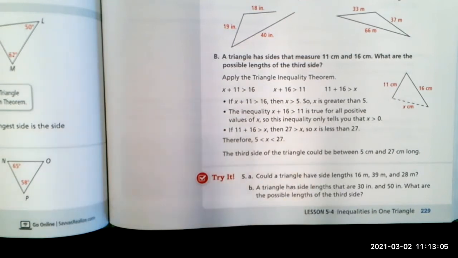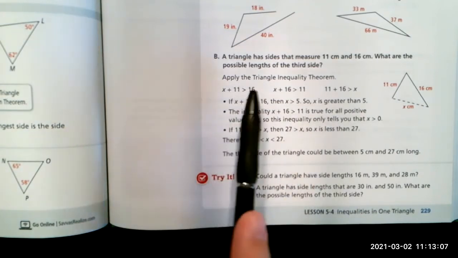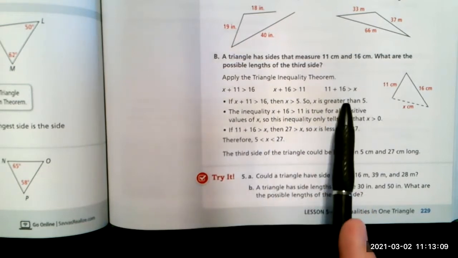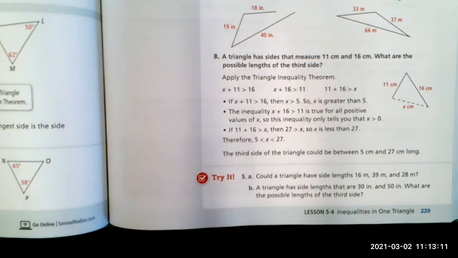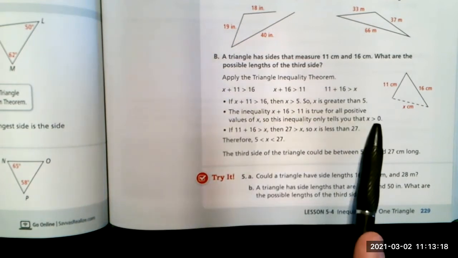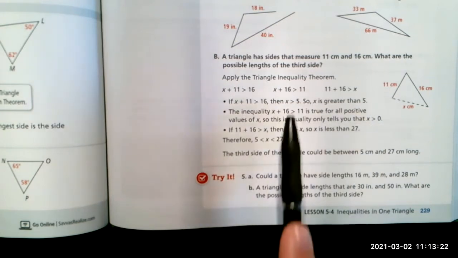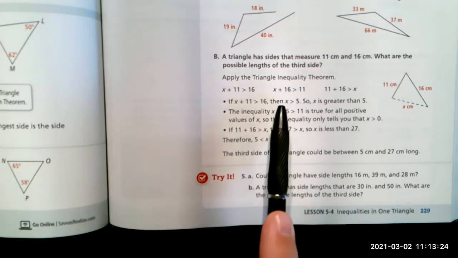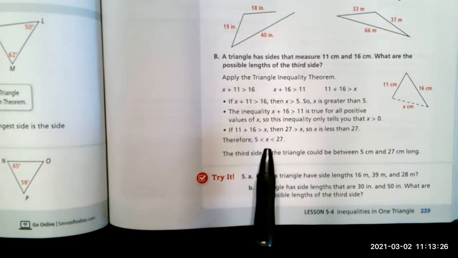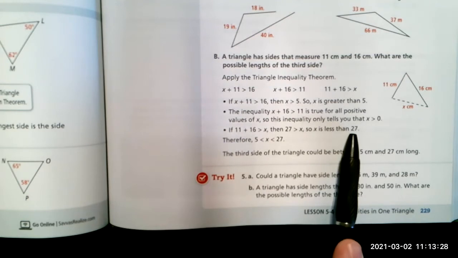They mean the exact same thing. So what they did here is they came up with an inequality for each of those sides, to solve for each of those sides. Based off of doing those inequalities for each side, that second inequality didn't really help. We just knew it had to be a positive number. But the other two did. They specifically said that x has to be greater than 5 and it has to be less than 27.